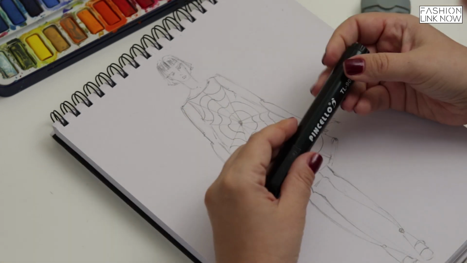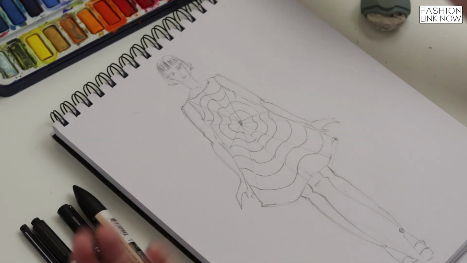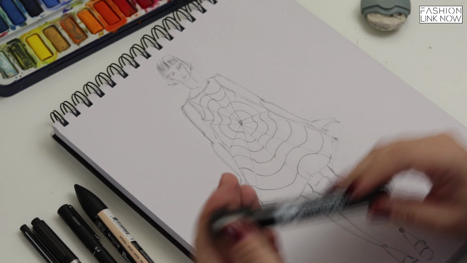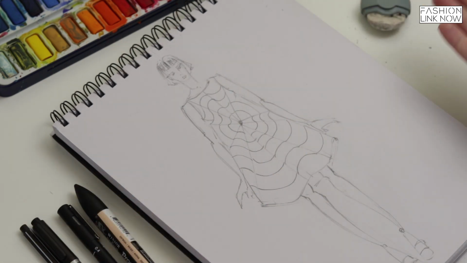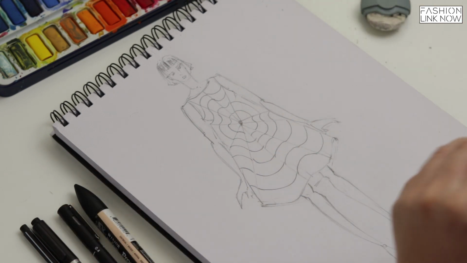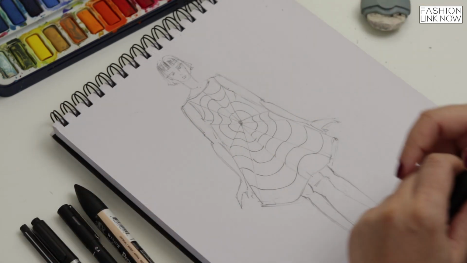So now you can choose either markers that you have, or you can choose to work with watercolors. I chose to work today with just the ordinary marker because it's enough, and it's not such a big drawing, and it doesn't need so much filling of the space. So that's okay for now, and we'll start.